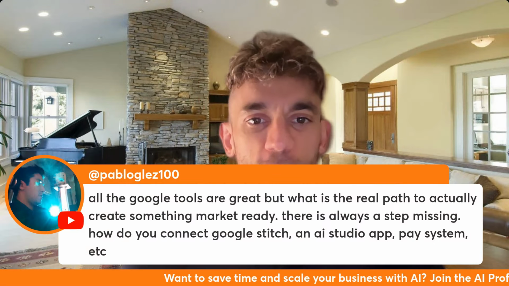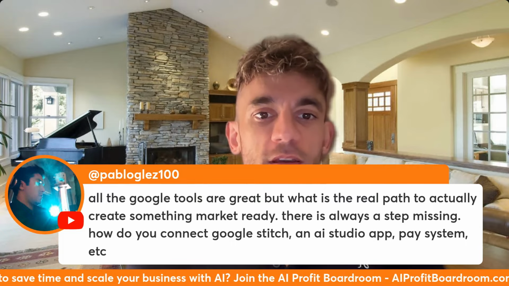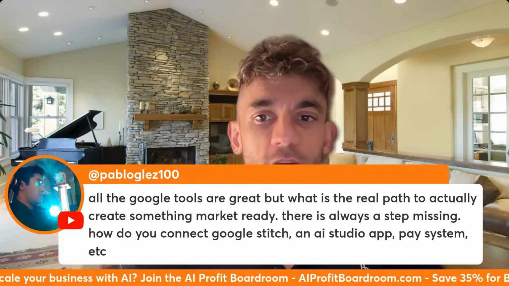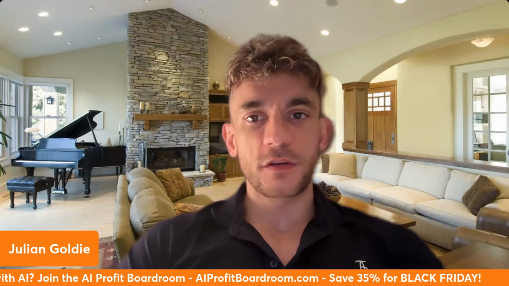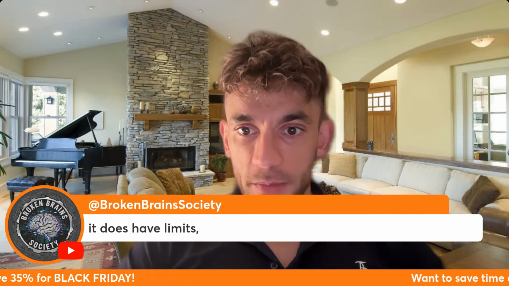All right, all the Google tools are great, but what is the real path to actually creating something market ready? There's always a step missing. How do you connect Stitch, an AI SEO app, pay system, etc.? Right, so if you just want to collect payments, then you just set up Stripe. That's it. Simple as that. It does have limits, yet 100%.